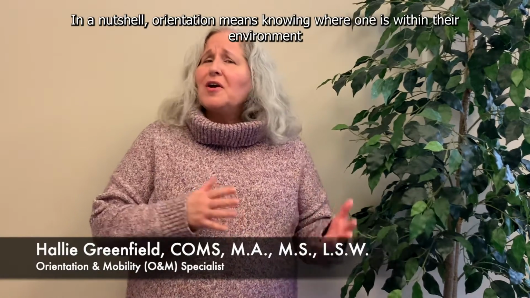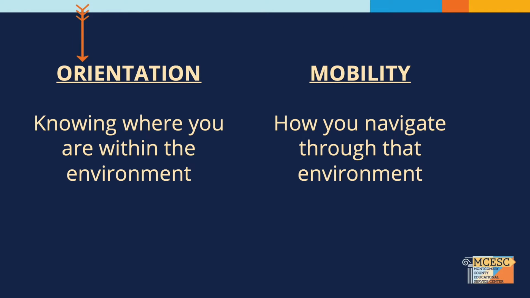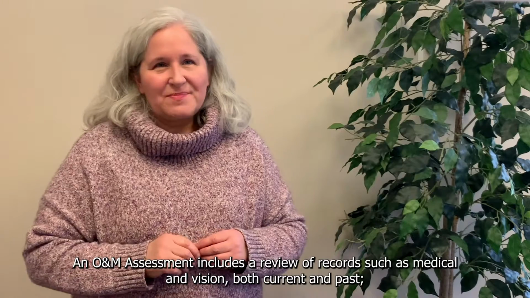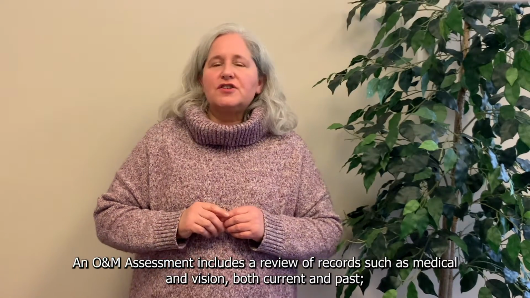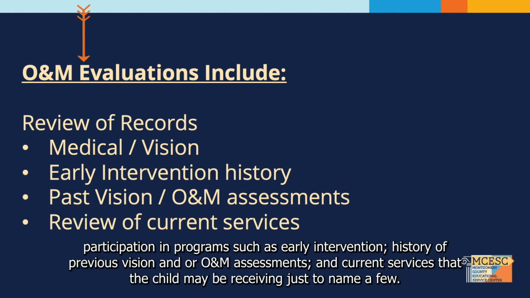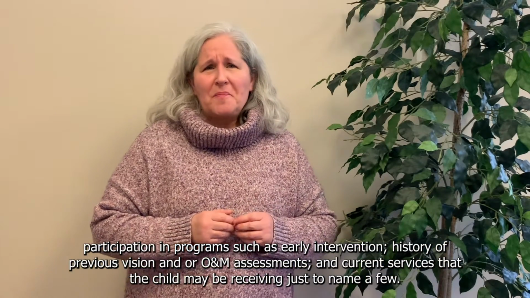In a nutshell, orientation means knowing where you are within the environment, and mobility means how you navigate through that environment. An O&M assessment includes a review of records such as medical and vision, both current and past, participation in programs such as early intervention, a history of previous vision and or O&M assessments, and current services that the child may be receiving, just to name a few.